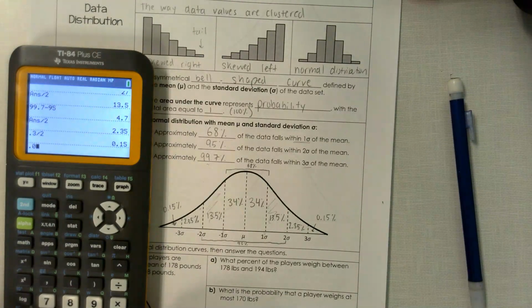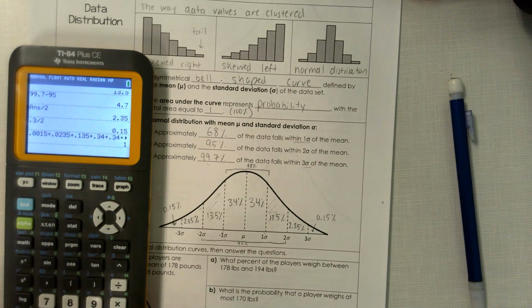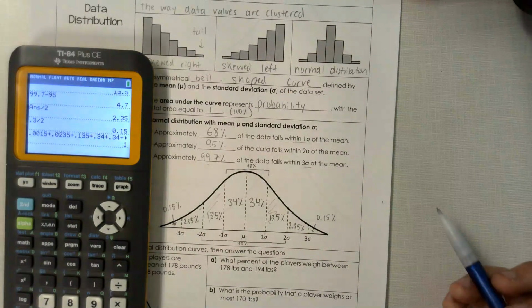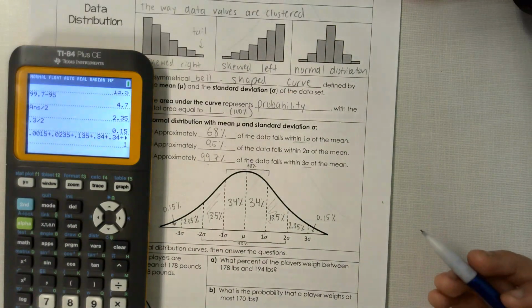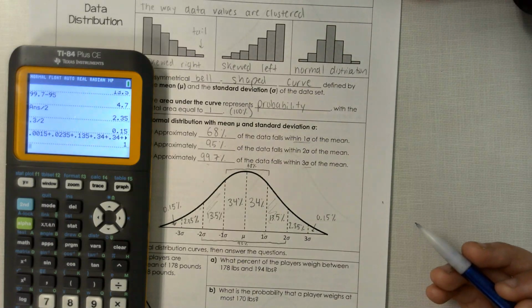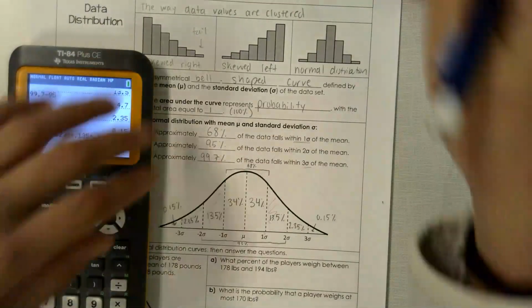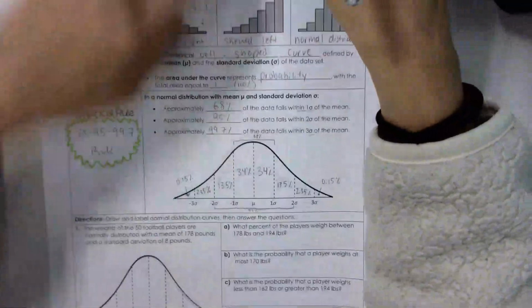So if we were to add these all up, let's do it in decimal form. So 0.0015 plus 0.0235 plus 0.135 plus 0.34 plus 0.34 plus 0.135 plus 0.0235 plus 0.0015 equals 1, or 100%, right? So this whole thing is 100%, but each one is broken down, right? So we need to be able to think about percentages of things happening on a normal curve. Let's go through some examples, and I think you'll understand it better. Okay.